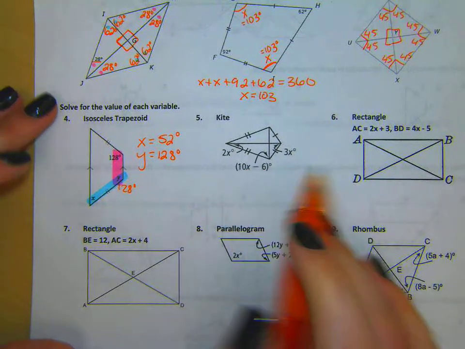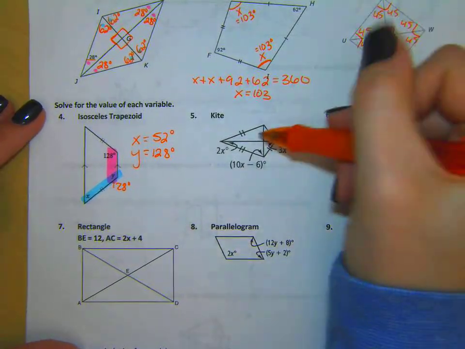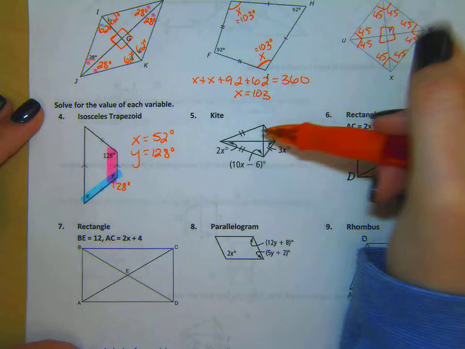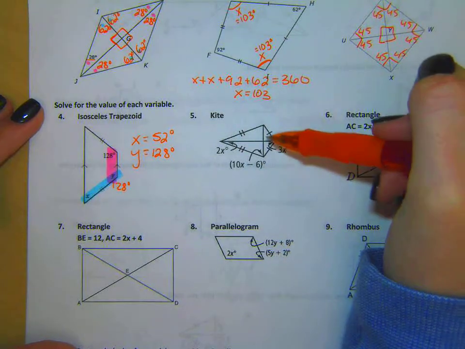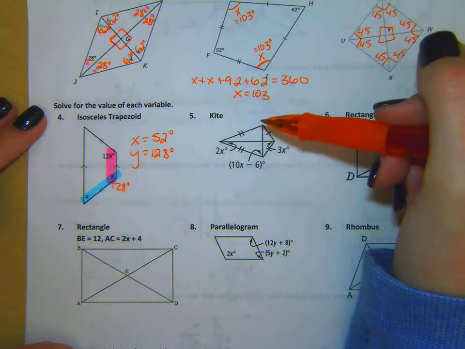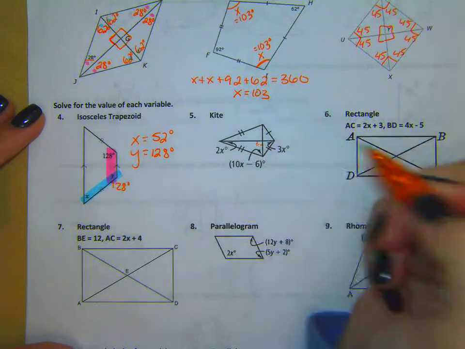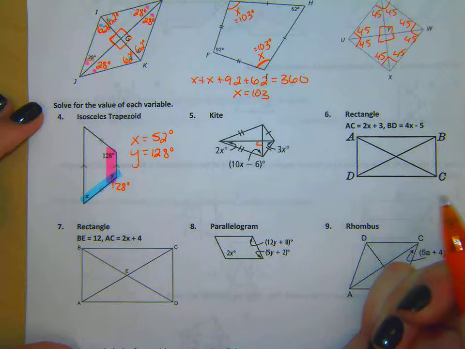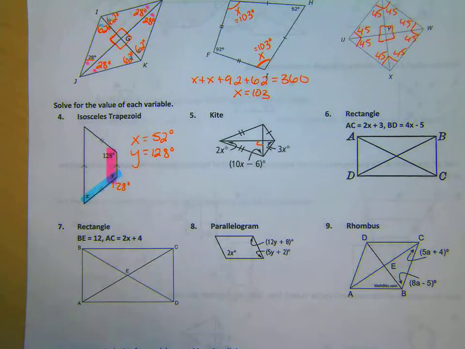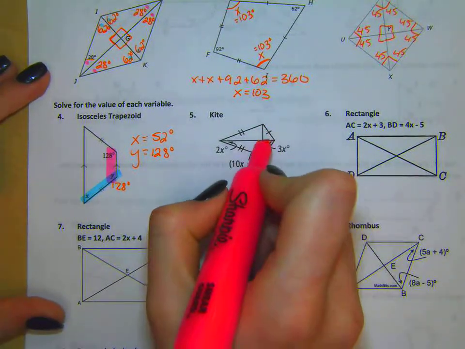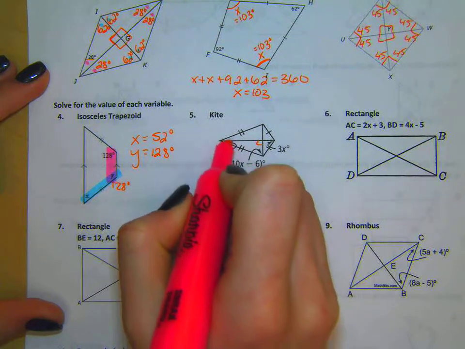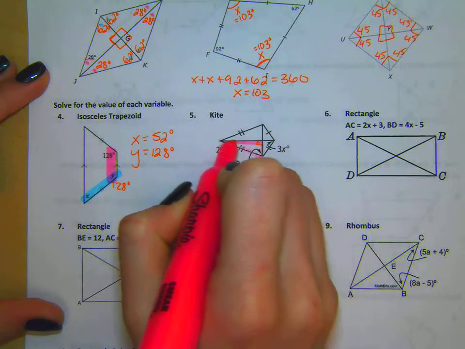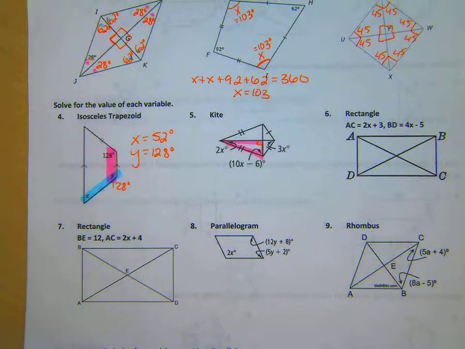All right, number 5 for the kite. We have angles inside the kite, and we've got some diagonals. We know that in a kite, one of the properties is that the diagonals are perpendicular. And with that, we end up having a 90-degree angle right here. From here, I've got a 90-degree angle, a 2x, a 10x minus 6. These are 3 angles within a triangle.